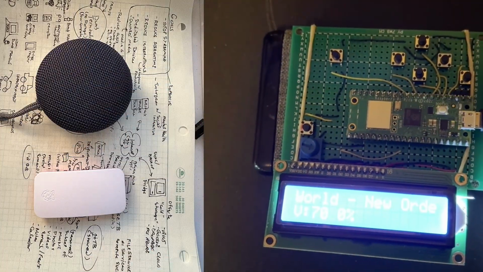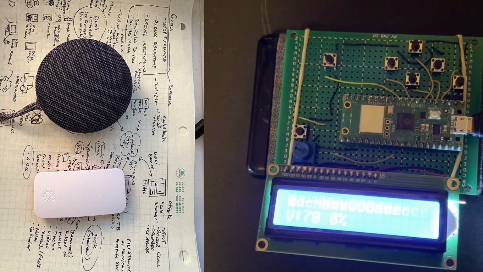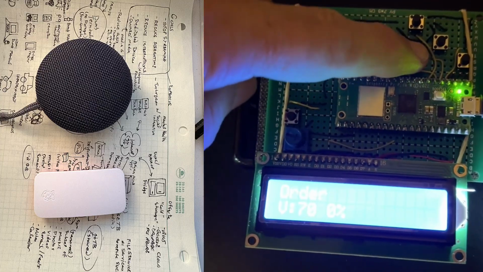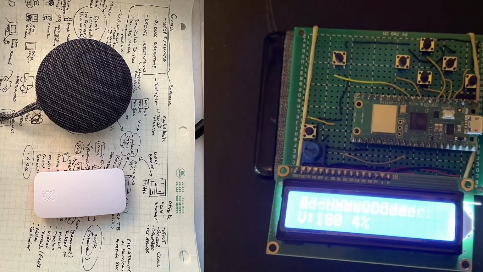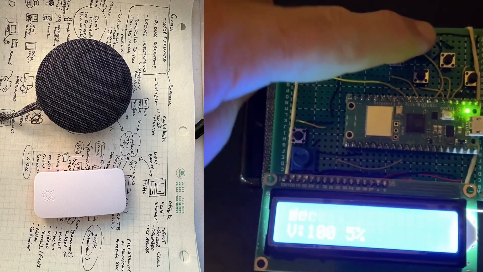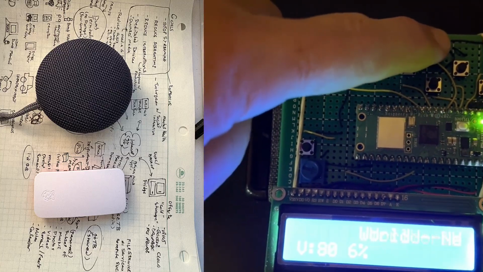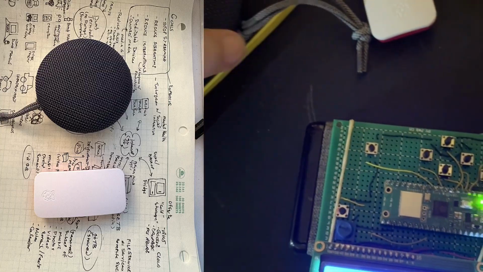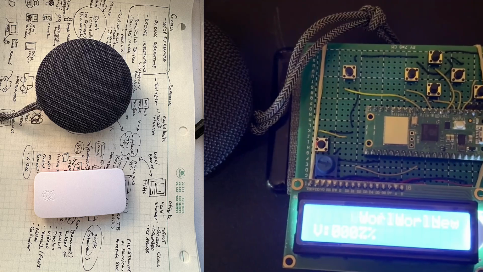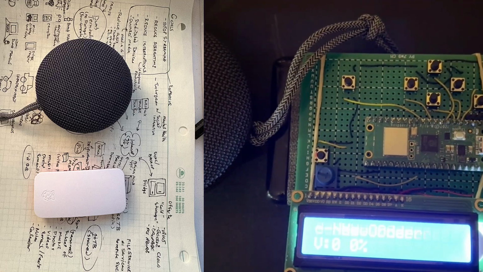Today I have the first entry in the Offline AF series, the Offline Puck. Here you can see the Offline Puck on the left. It's a Raspberry Pi Zero 2 W in its standard case, connected to a Bluetooth speaker. And on the right we have our first dumb terminal, which is a Raspberry Pi Pico, driving a two-line display and connected wirelessly to the Puck, playing music, as an MP3 player.